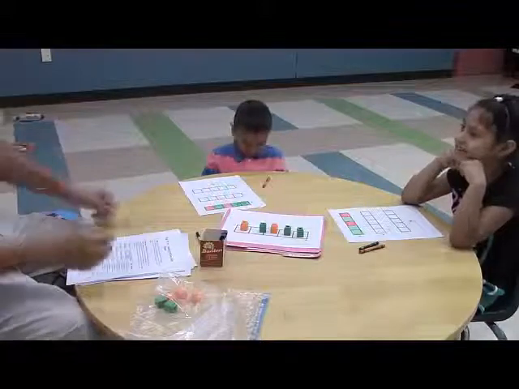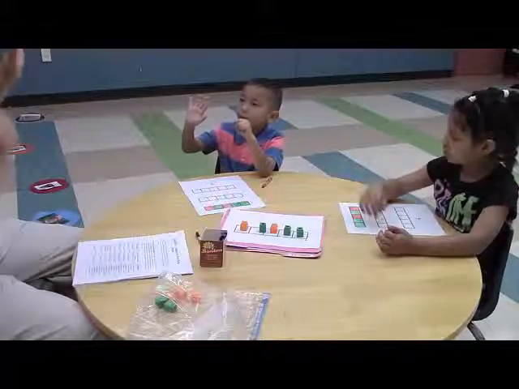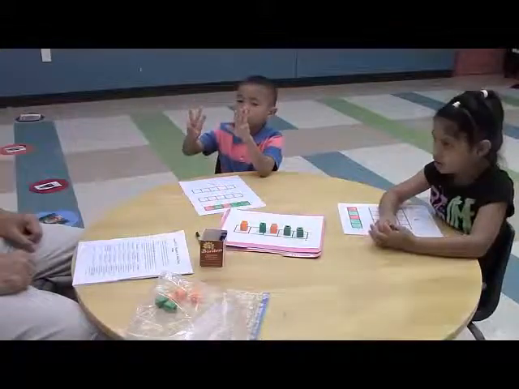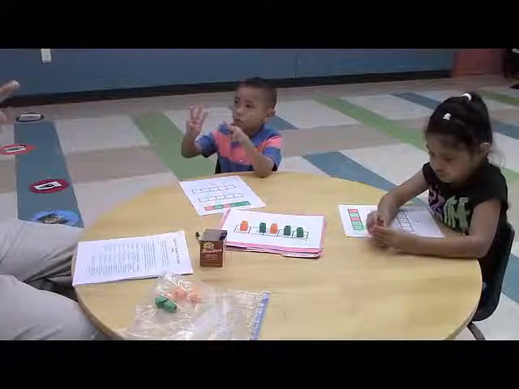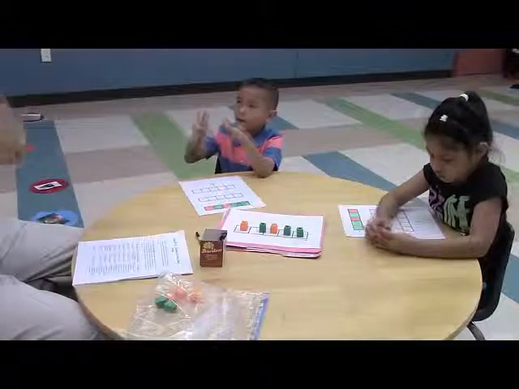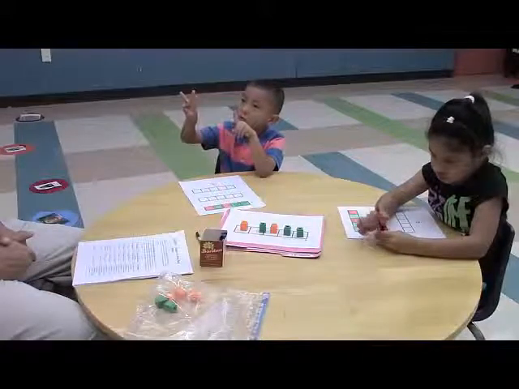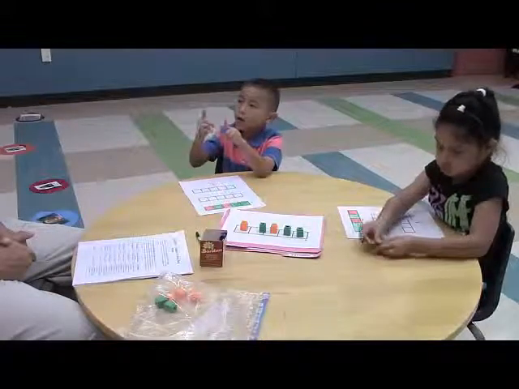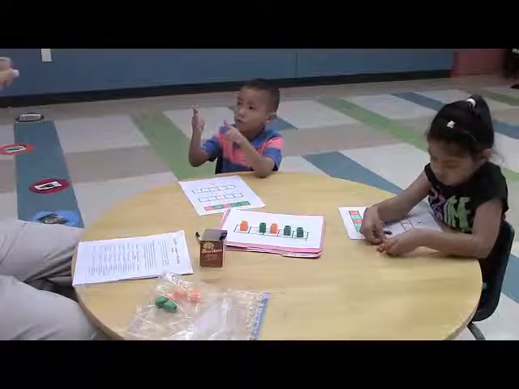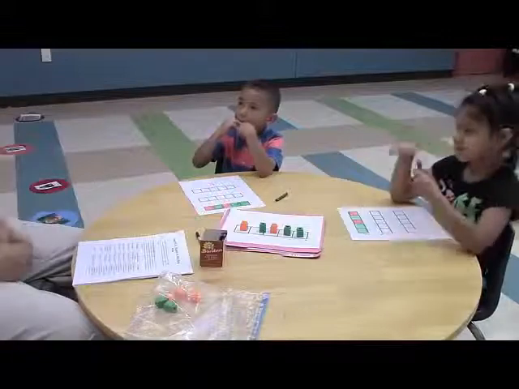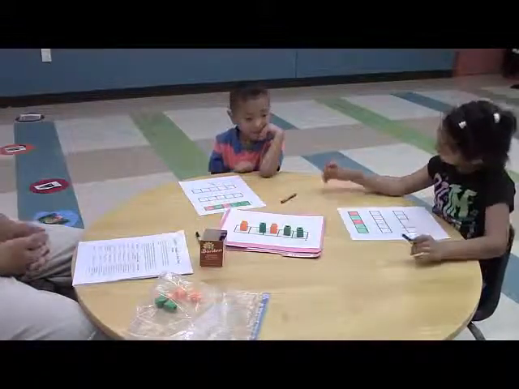Very good, Emily. Jaime, can you tell me how I can make 5? 5 and 0. Very good. 3 and 2. Let me count: 1, 2, 3, 4, 5. Very good. Another way. 1 and 4. 1, 2, 3, 4, 5. Very good. Now this student has developed a good knowledge of the parts of 5.